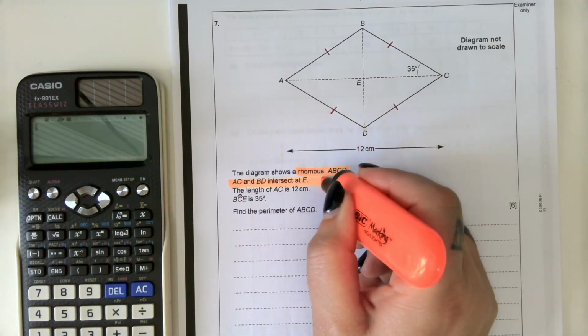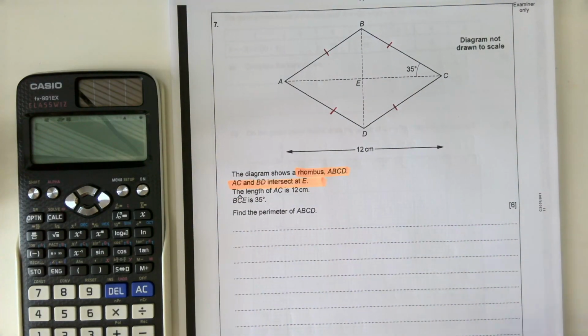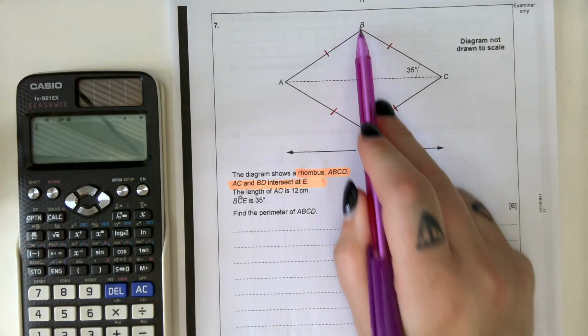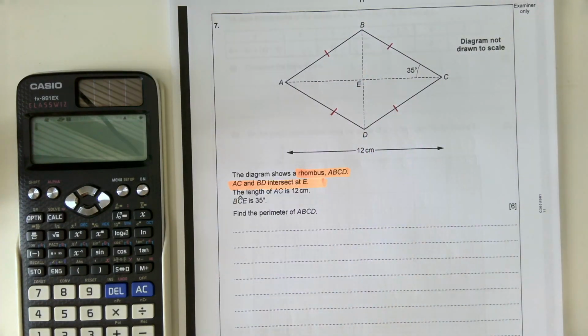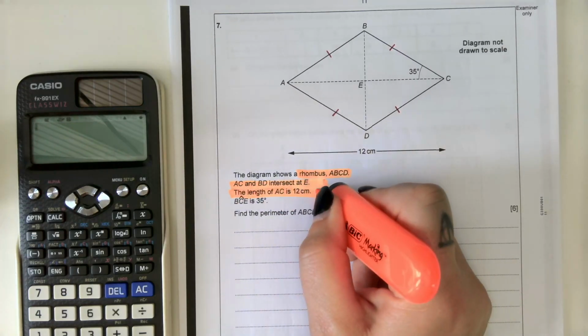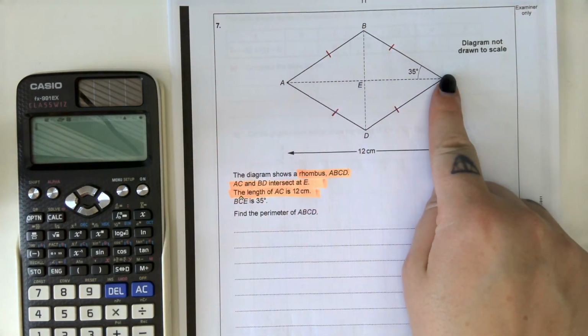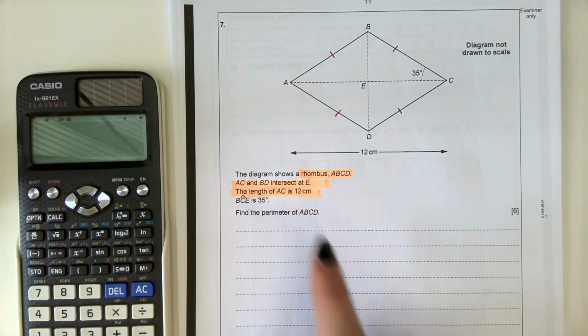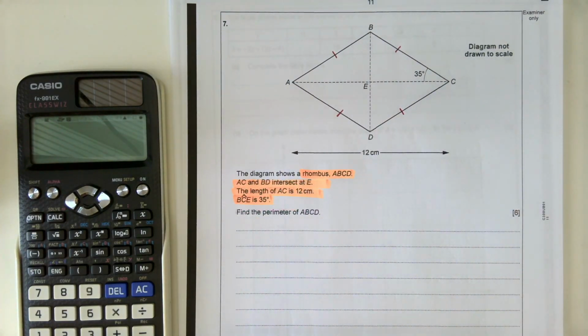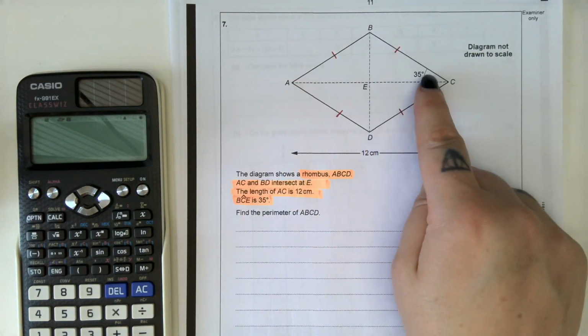AC and BD intersect at E. So the line from A to C and the line from B to D intersect here at E. The length of AC is 12 centimetres. So this line AC has a length of 12 centimetres. Angle BCE is 35 degrees. So BCE, that angle there is 35 degrees.